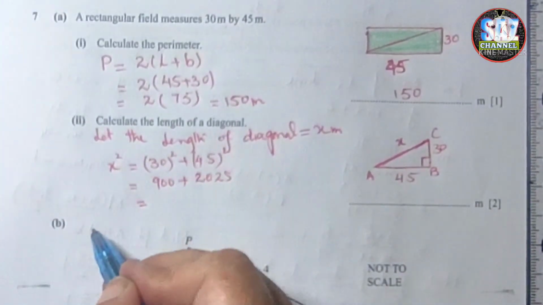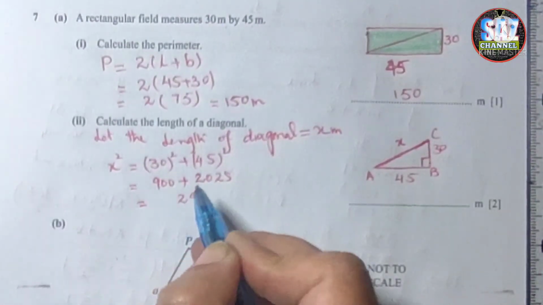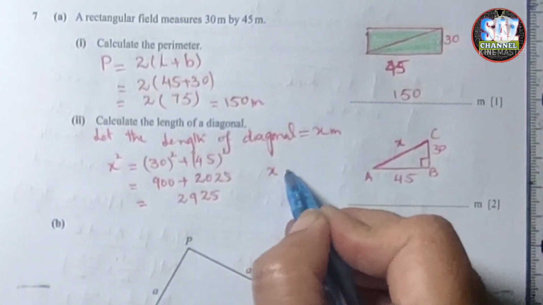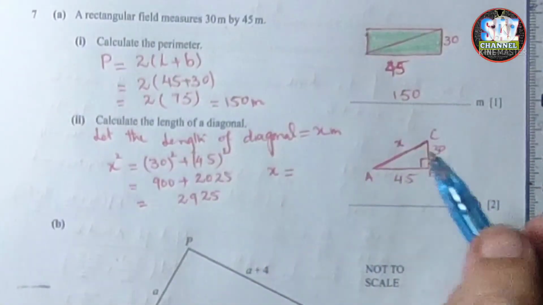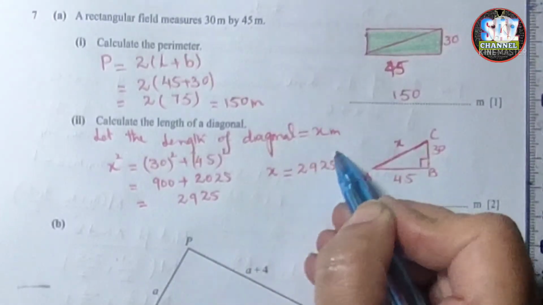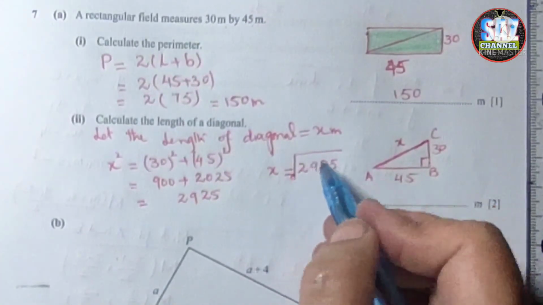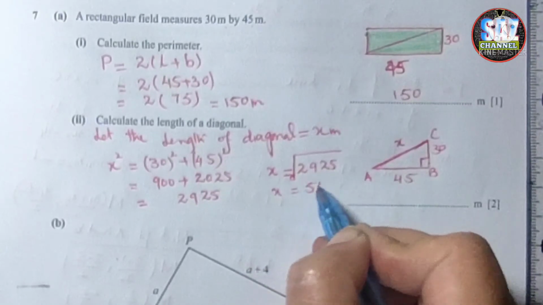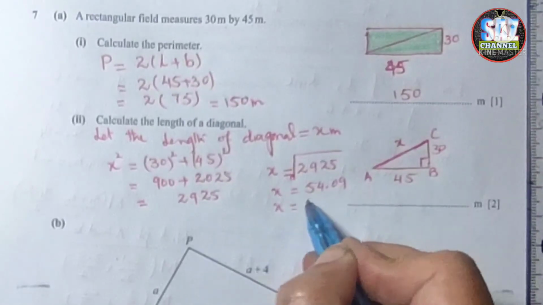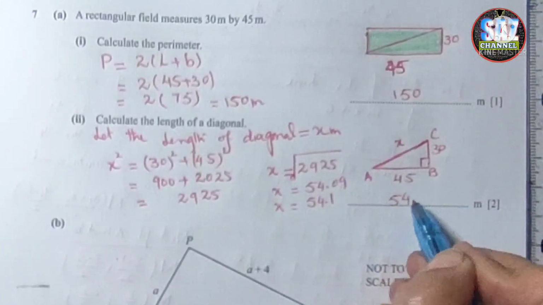And now what we have to do, we have to add up these two numbers. Those calculations which are easy, you must perform those workings clearly in the answer space, so that you can get full marks over there. And in order to get the value of x, we have to take the square root over here. 2925, and this is 54.09. x equals 54.09, which can be approximately taken, to three significant figures, as x equals 54.1 meters. Really easy and interesting questions.